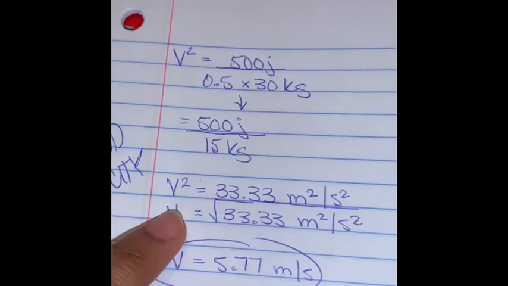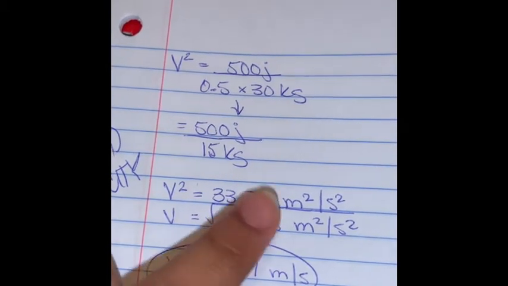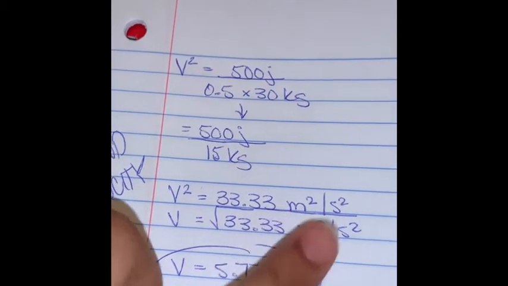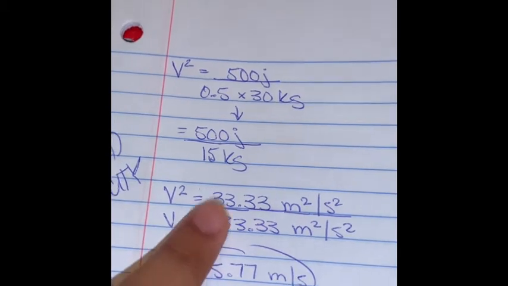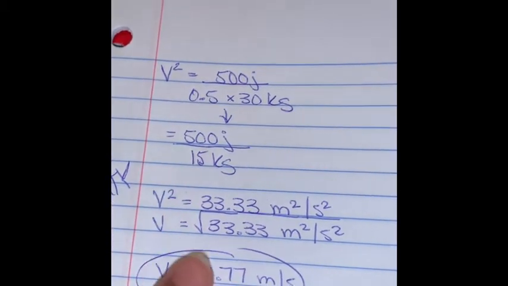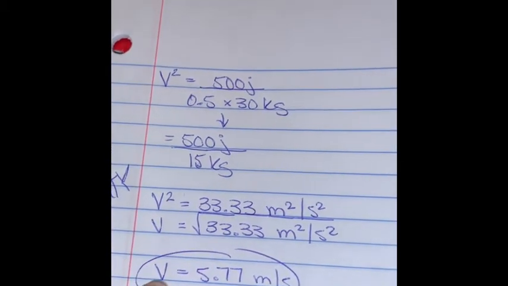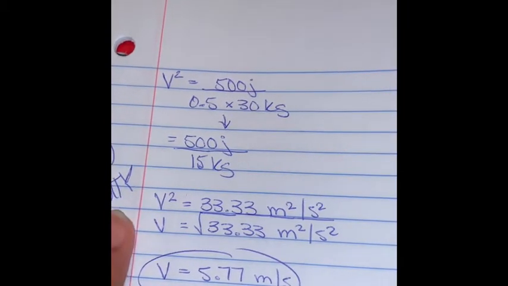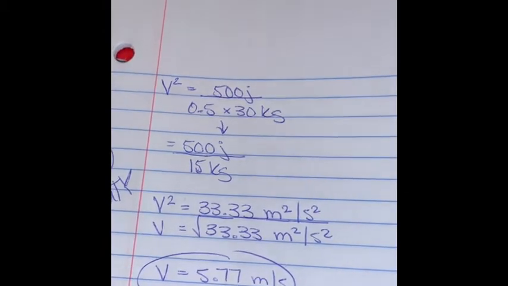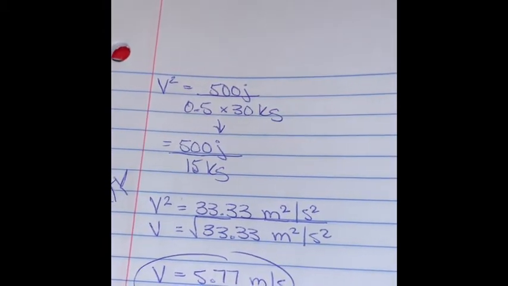Then it would be 33.33 meters per second squared. And afterwards, you would square root that answer, and this would be your answer. So the velocity for 500 joules and 30 kilograms would be 5.77 meters per second.